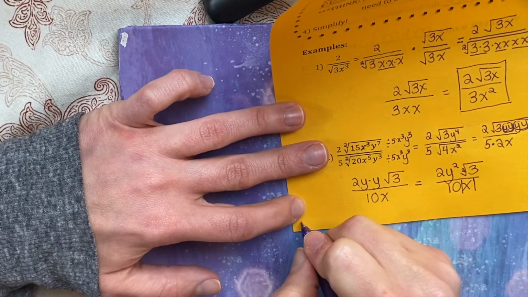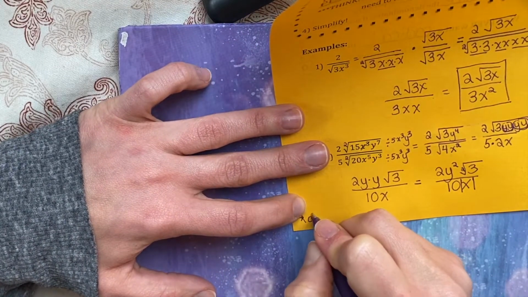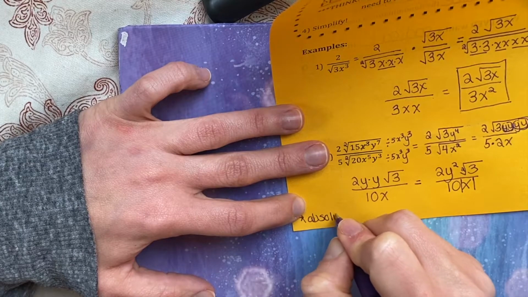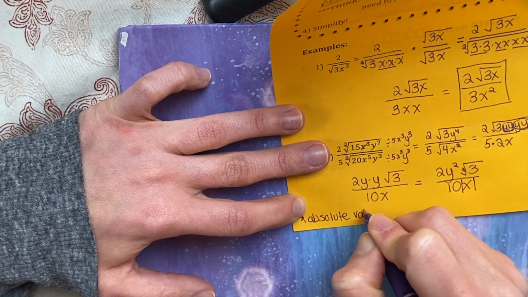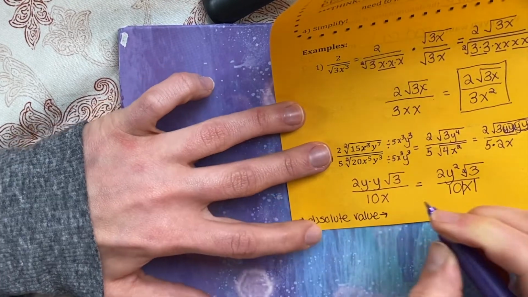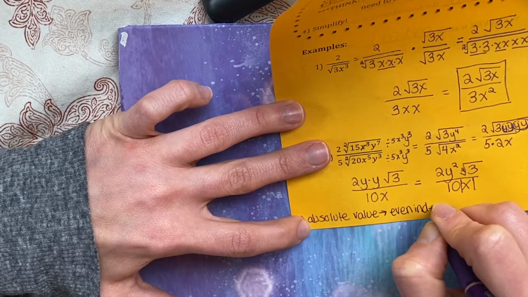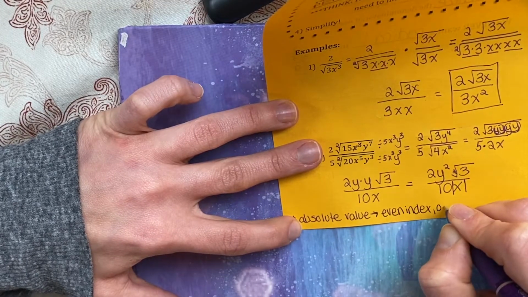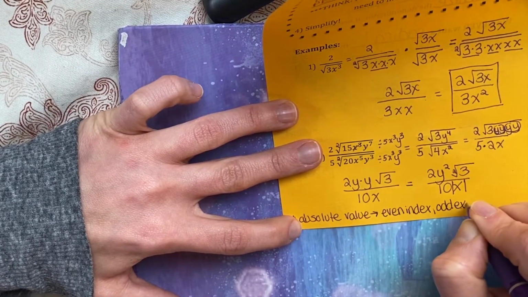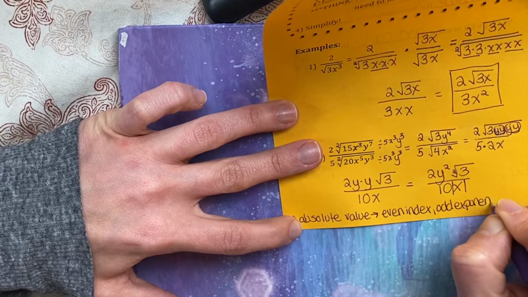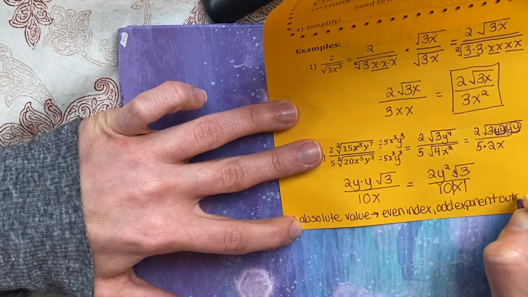Let me make a little note down here just to remind you. Absolute value is when you have an even index, odd exponent outside.